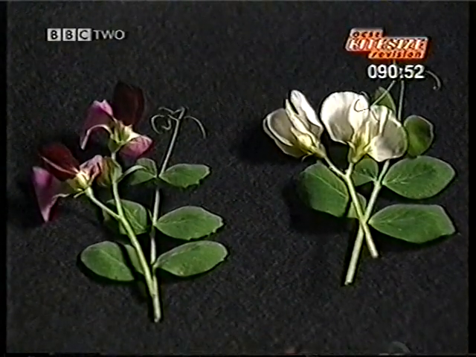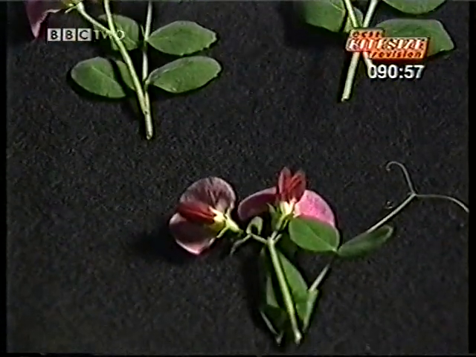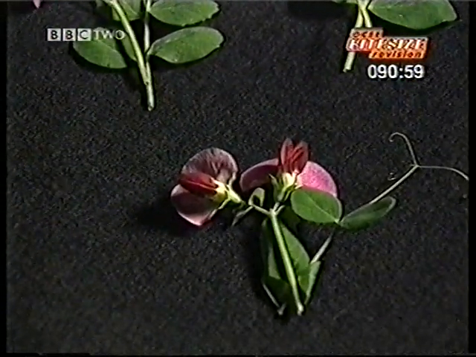What Mendel observed is, for example, if you cross a pink and a white flowered pea plant, then all the offspring in the next generation are pink. So what had happened to the white? And that was the mystery that he started with.